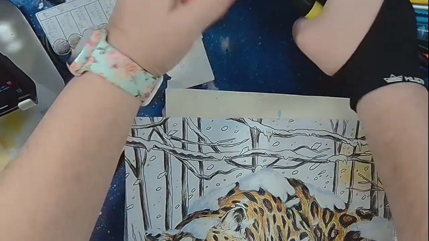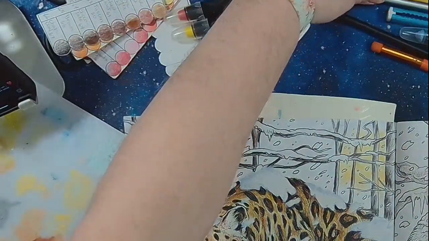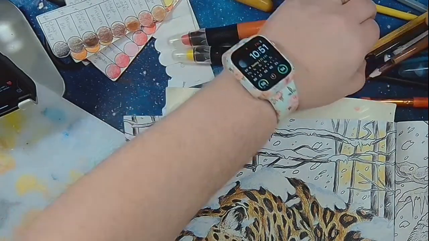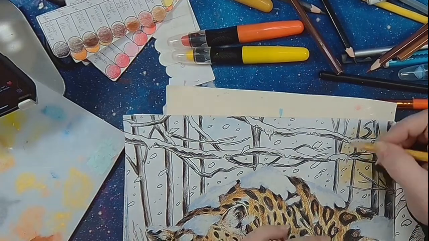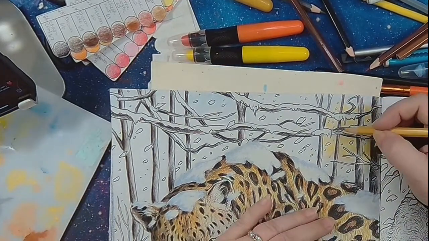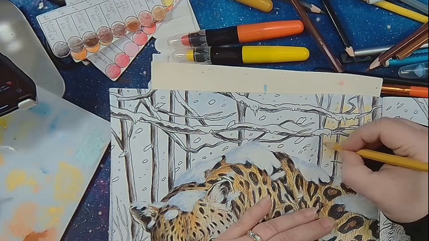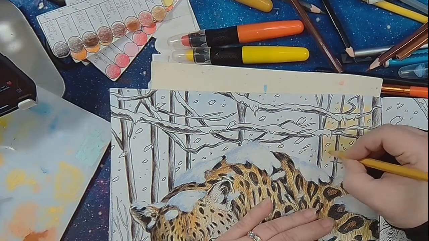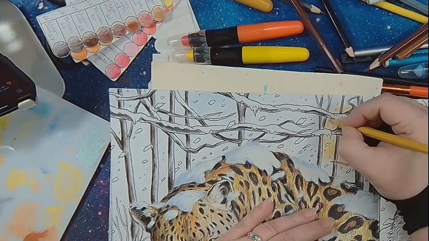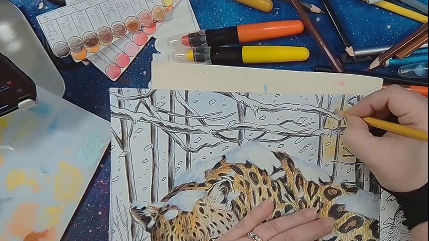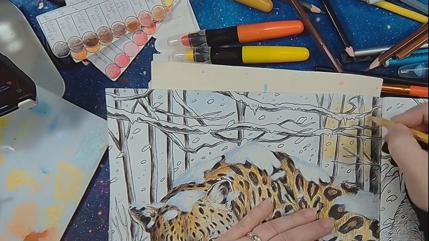I'm going to get all these out of the way so I can see where my pencils are. There they are. If you're going to cover over it with pencil, like I'm going to attempt to do here, maybe then it's kind of harder to erase. I don't know. Saying I would know.